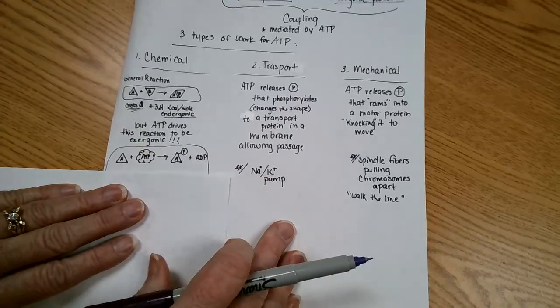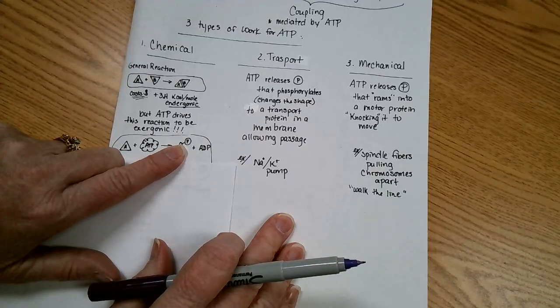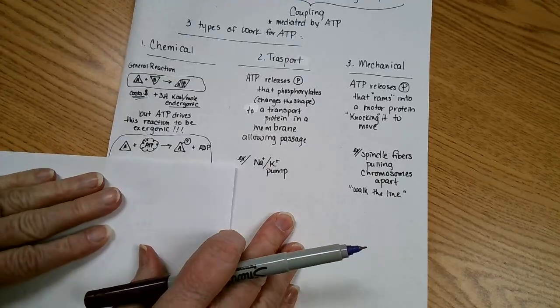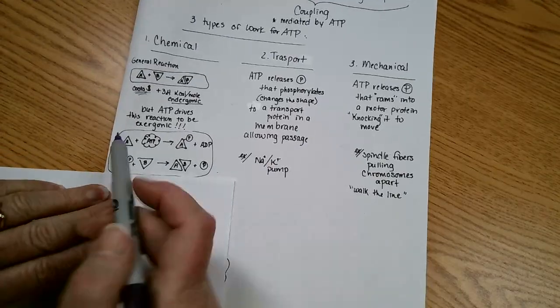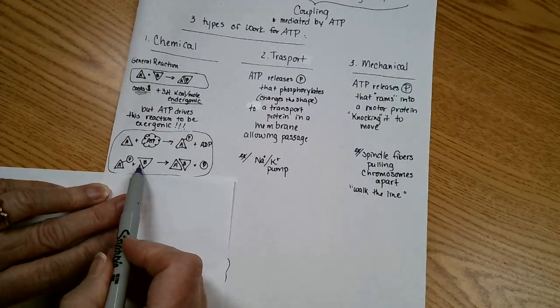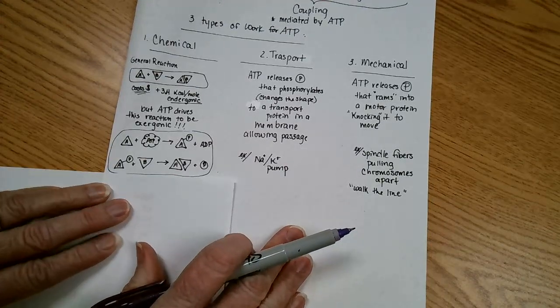Okay? And we won't go any further than that. But that element there is ready. It's got its little phosphate ball hanging out there, and it's saying, I'm ready to attack somebody else. So here comes that element A with its phosphate, okay? And it connects with B. When it connects with B, that phosphate is released, and a lot of energy is actually released.